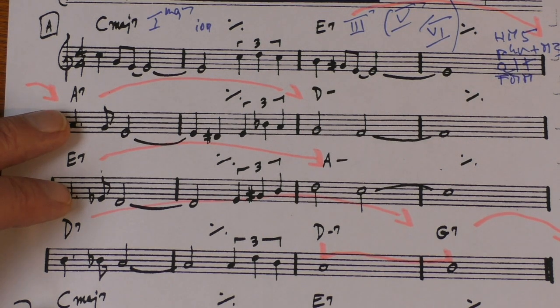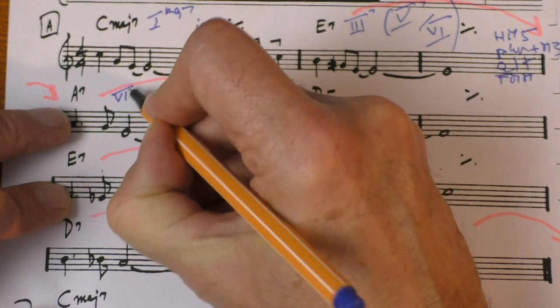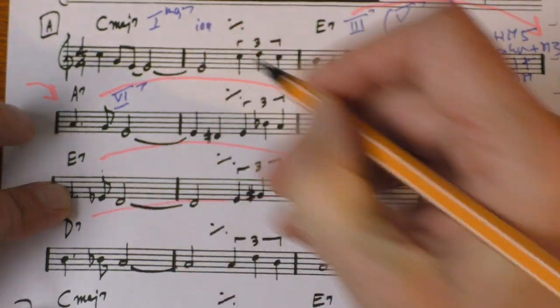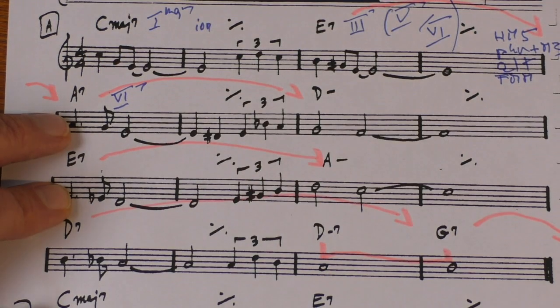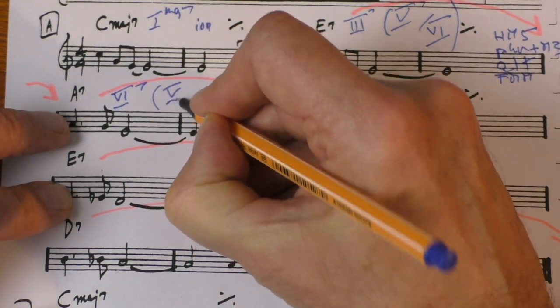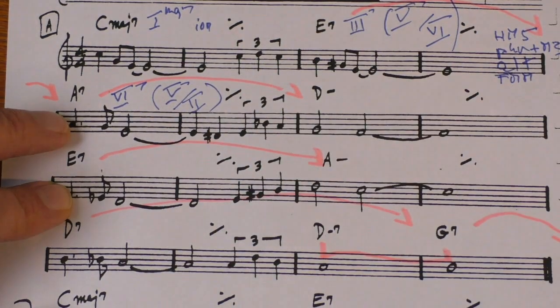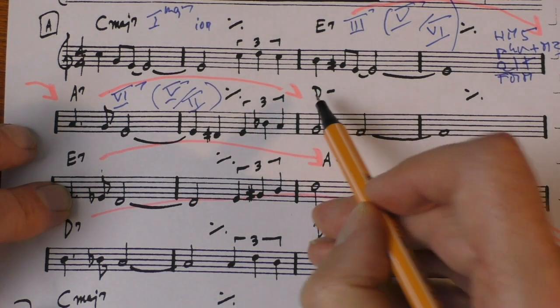A7 is the 6-7 chord, if we look at the C major. Or we could look at it as being the 5-7 of the 2 chord, which it actually is, that's a 2 chord.